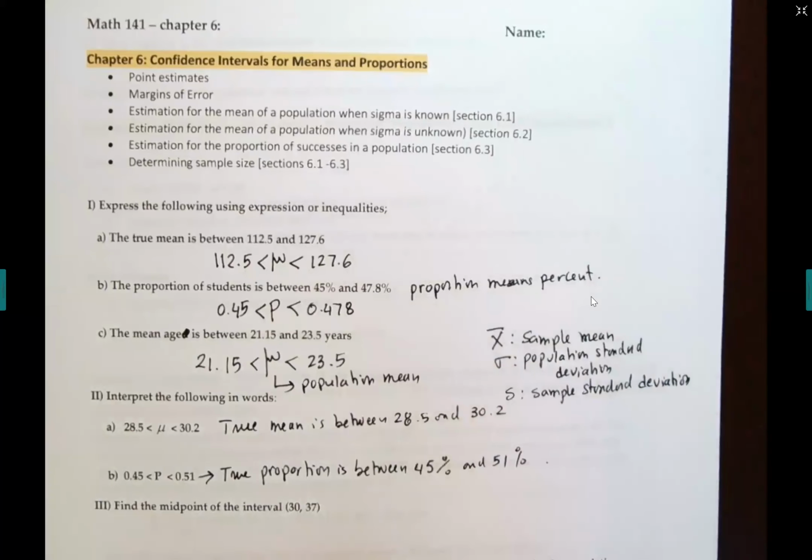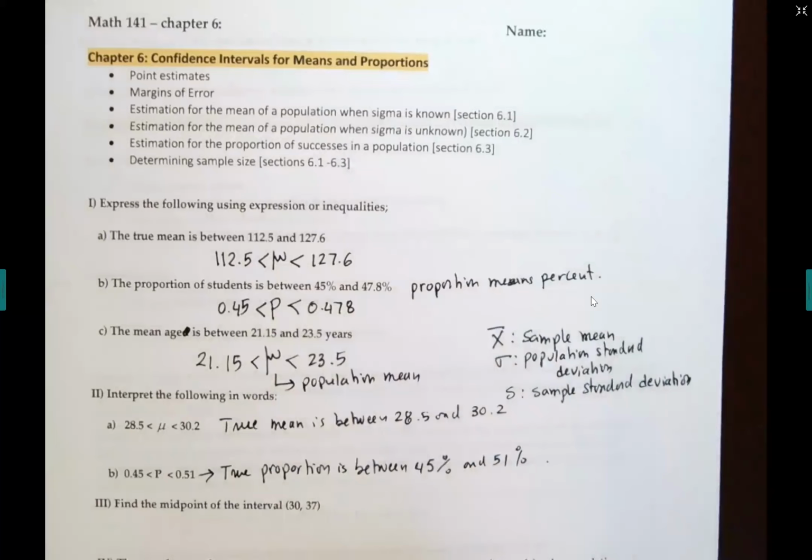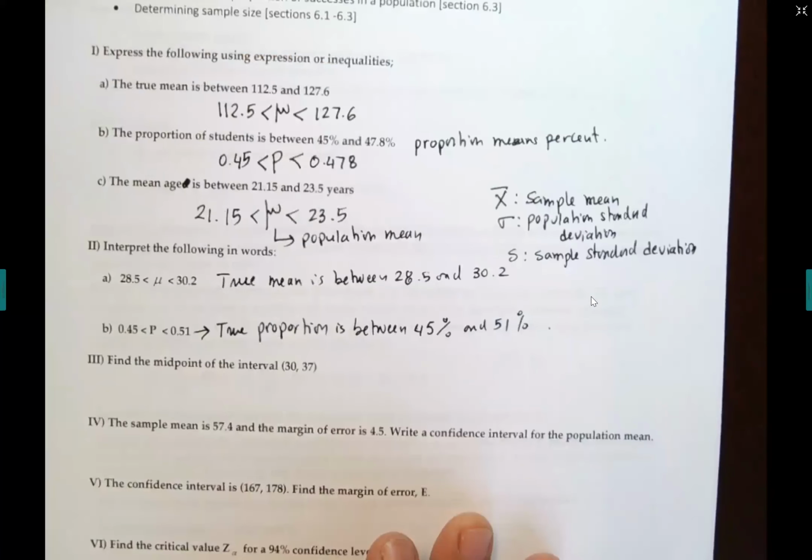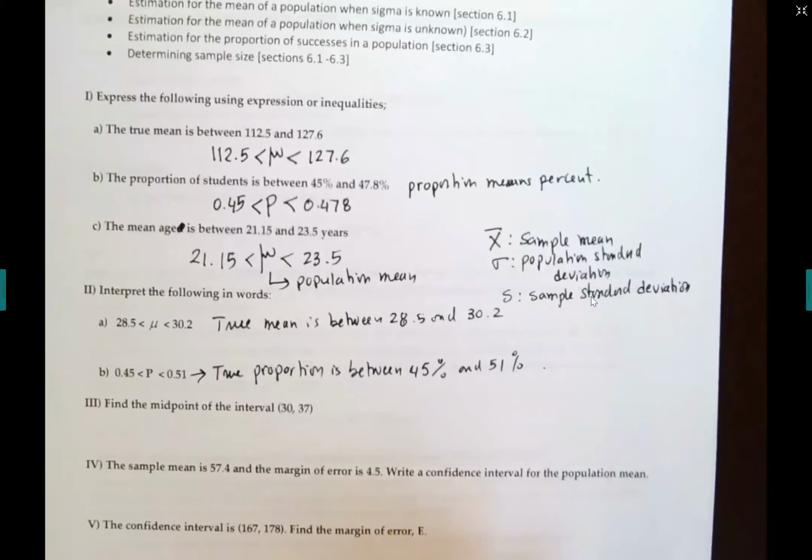Okay. Who can help us now find the midpoint of the interval 30 to 37? First of all, let me tell you what an interval is. An interval is a range of values from to. So the interval 30 to 37, all the values from 30 to 37. There are infinitely many values. It's the continuous case, so there are infinitely many numbers, 30.1, 30.2, 31.5, 31.56, and so on and so forth.